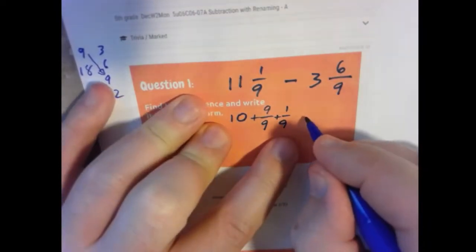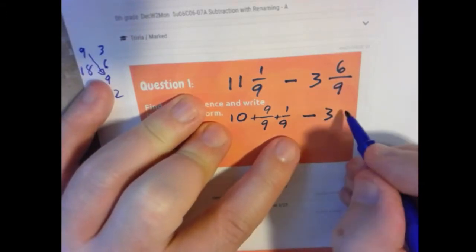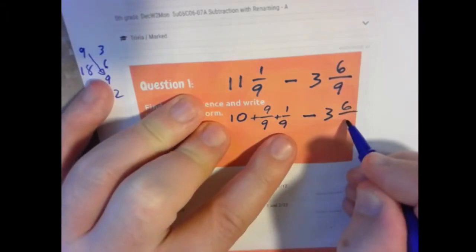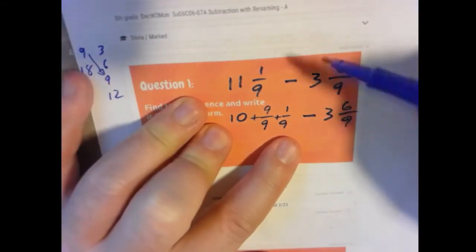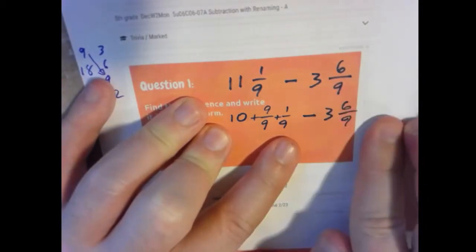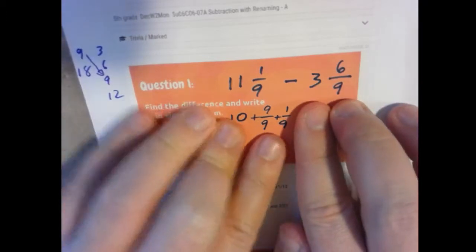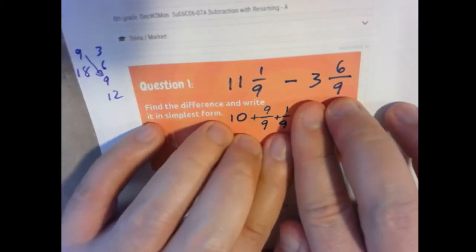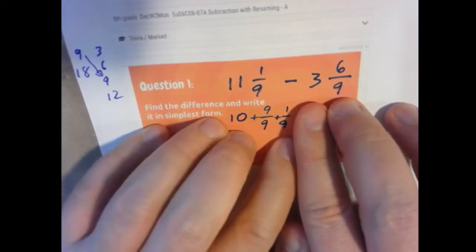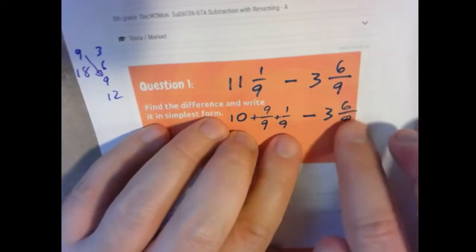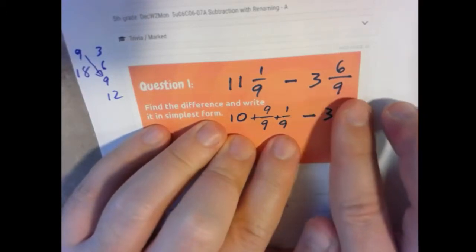Now I'm just going to rewrite the rest of this so we don't confuse ourselves. I'm going to cover it up for a second, but I wanted to write it down so you didn't think it disappeared. What we need to do now is put these fractions together before we perform the subtraction.